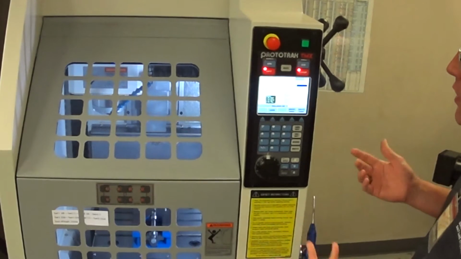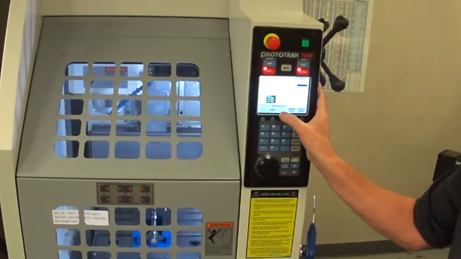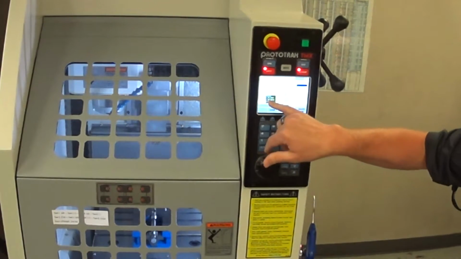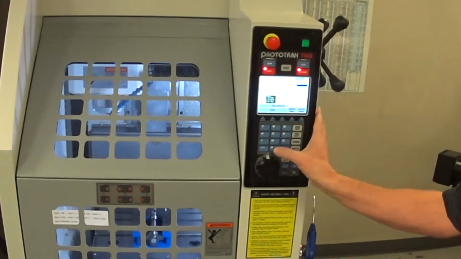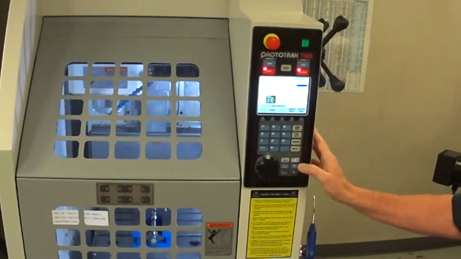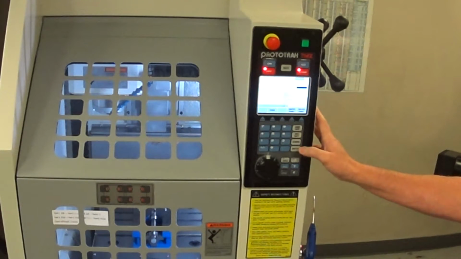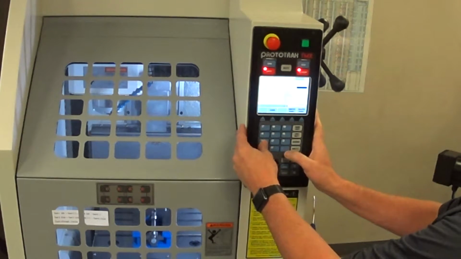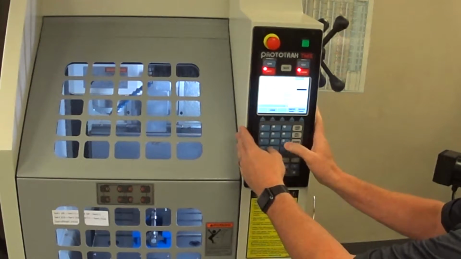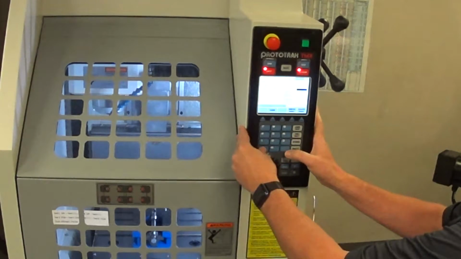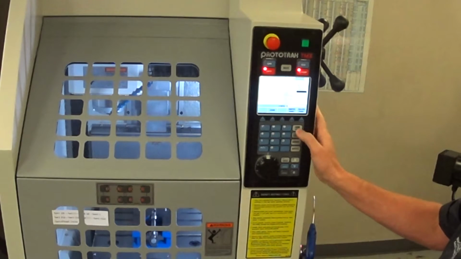So if you do drill, it's going to ask right here, do you want to drill, bore, or tap? We just want a standard drill, abset, the XY position of it. So let's just do 1 inch, and let's do -1 on Y.